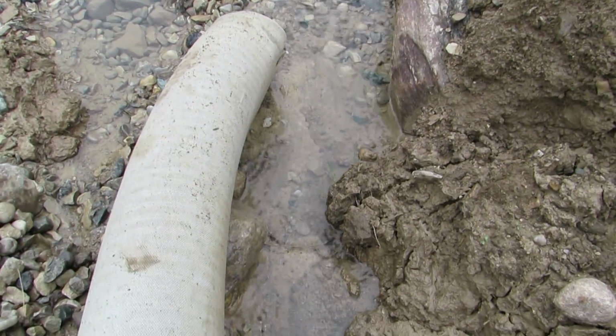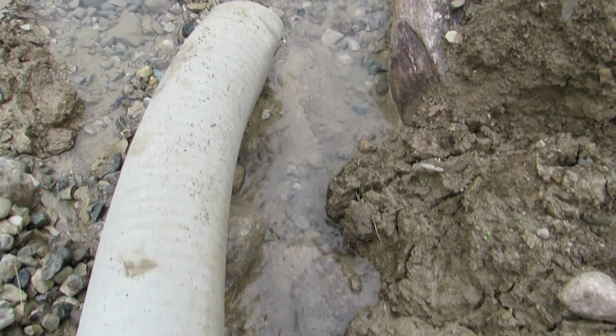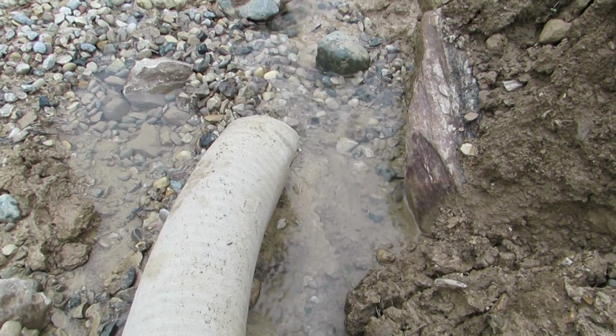Well, from what we can see right now, and we haven't even completed the construction of this outlet, we have some stone to put down and the fabric yet to go down, but you can see how clear the water is already. The slow trickle is nice and clean, just like you saw.